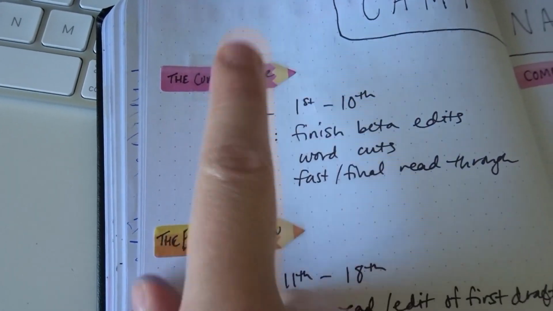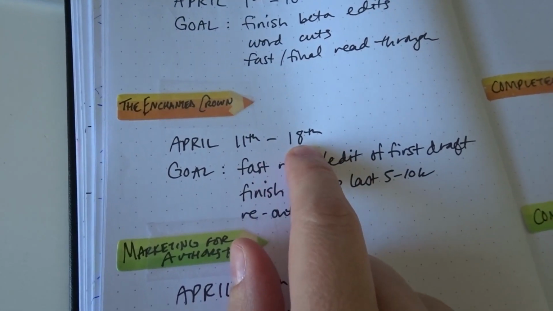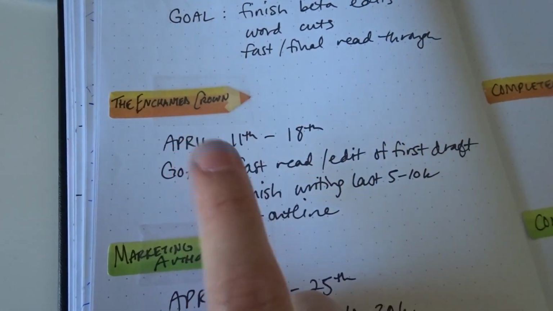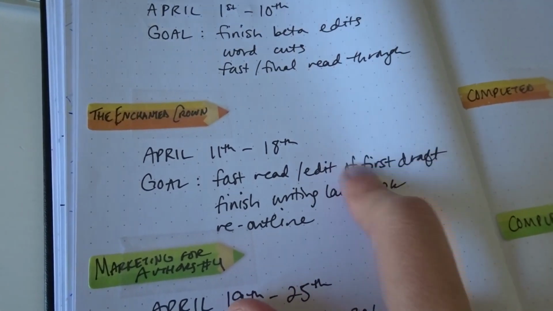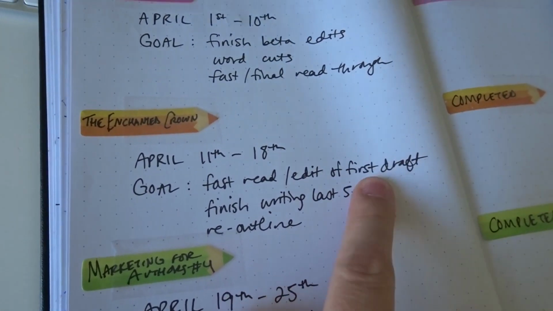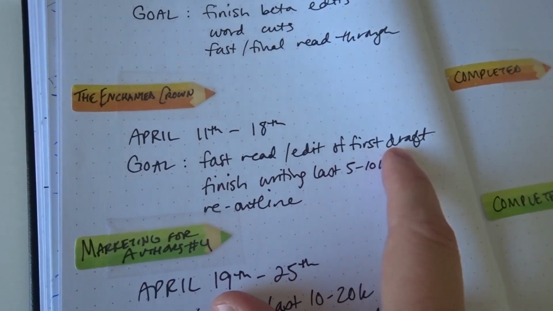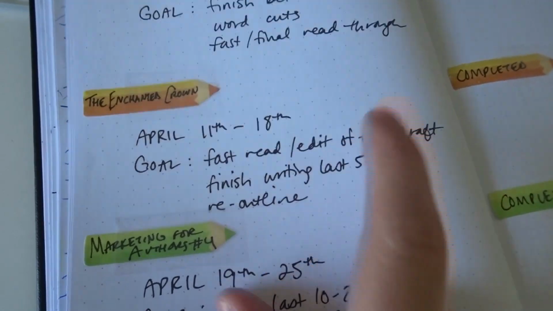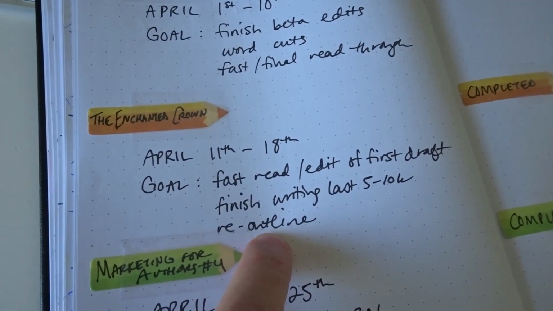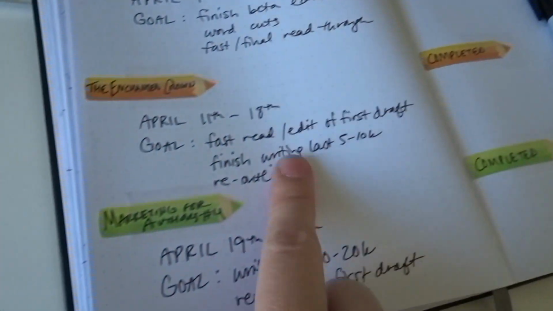I should have mentioned this is book 3, this is book 4. I have a first draft, and so what I want to do through the 11th through 18th is a fast read through edit of the first draft to catch myself up, because I haven't read it in a while and I don't really remember it. Then once I get an idea of what I have so far, I want to finally finish writing the last 5,000 to 10,000 words. And I want to re-outline it because I have a feeling it's going to need a lot of work. Then I'm going to check if I complete that. I will write it here.